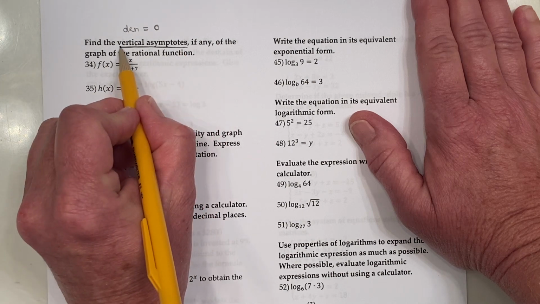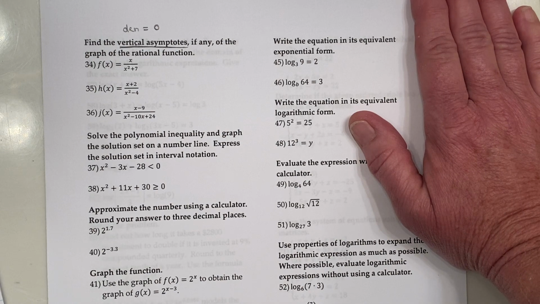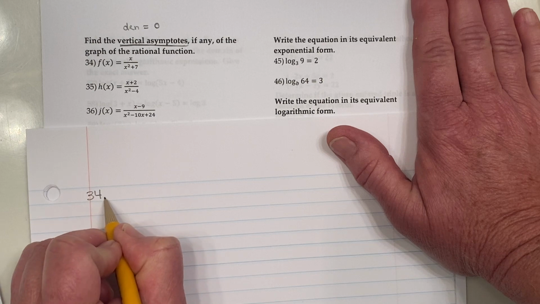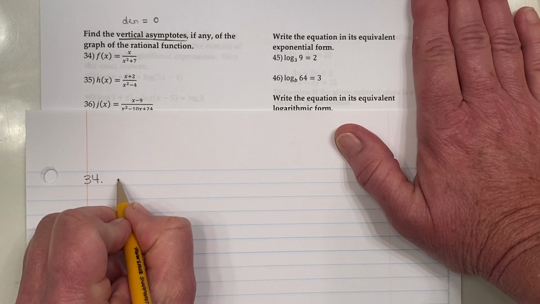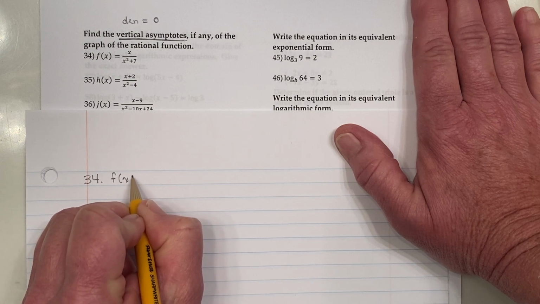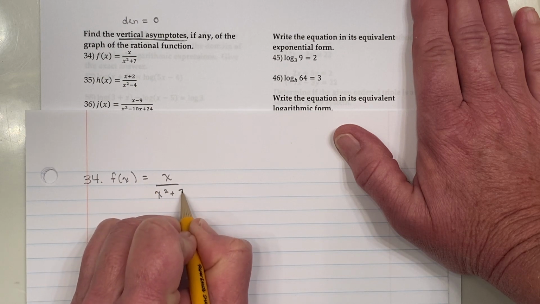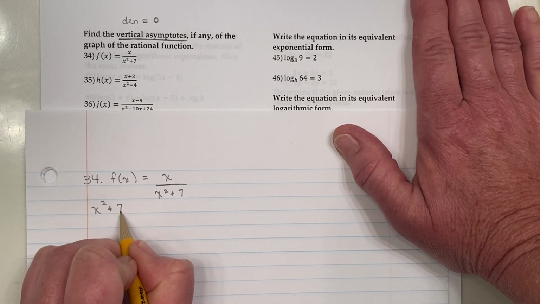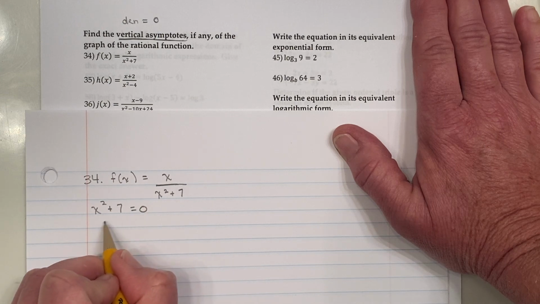All right, so find the vertical asymptotes, if any, of the graph of the rational function. I think I'm going to have to do this on paper, so let me get some of that here. All right, vertical asymptotes, let me start with the denominator. I noticed the numerator can't be factored, it's just x, there's nothing to do there. Set the denominator equal to 0. To solve this, because I'm missing a linear term, I'll subtract the 7 to the other side.